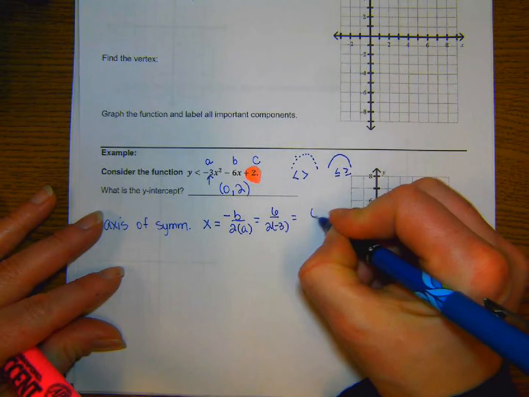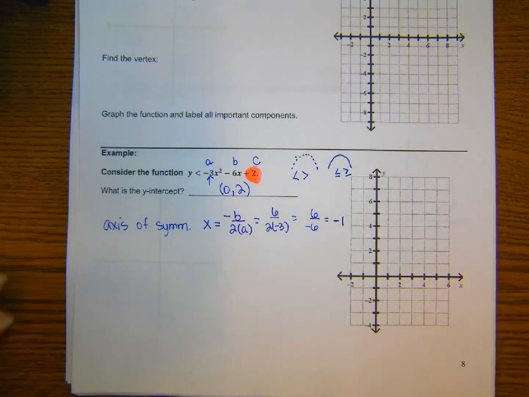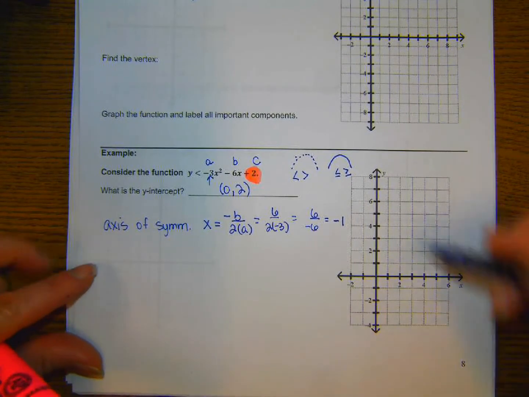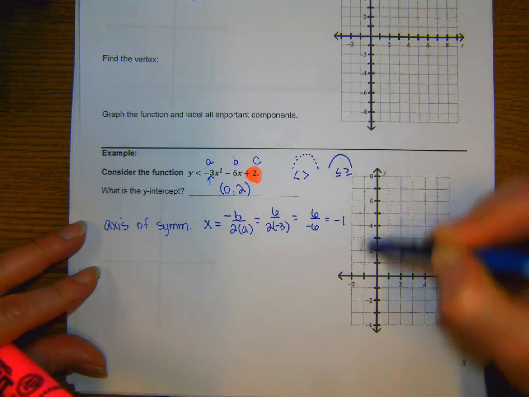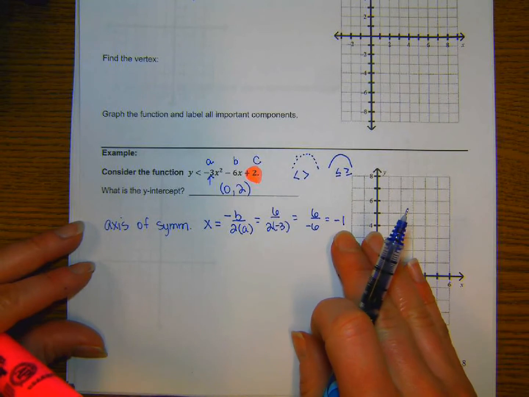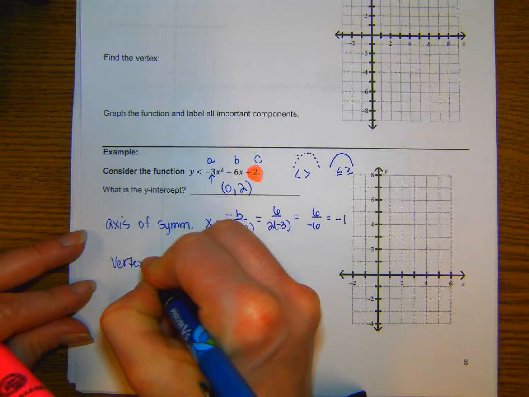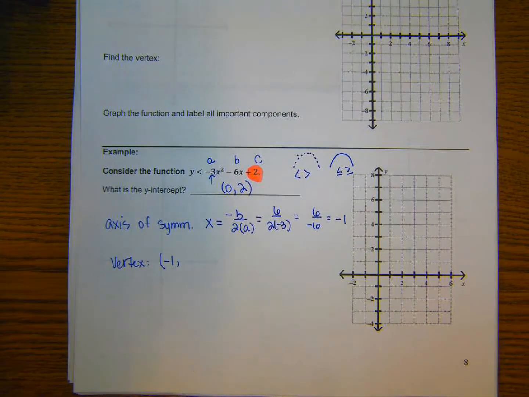So we have 6 divided by negative 6, which is negative 1. When I'm graphing this, I know that x equals negative 1 is going to cut that parabola in half. With symmetry, I also know that the vertex has an x coordinate of negative 1, so I don't have to do that work again.